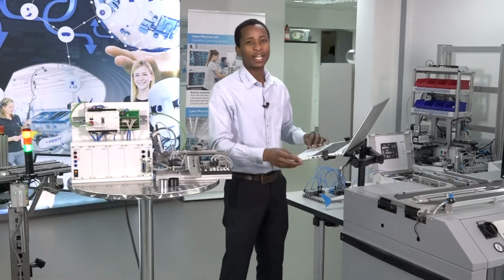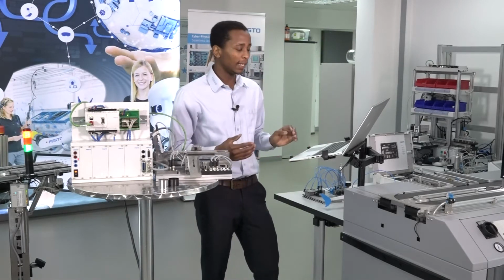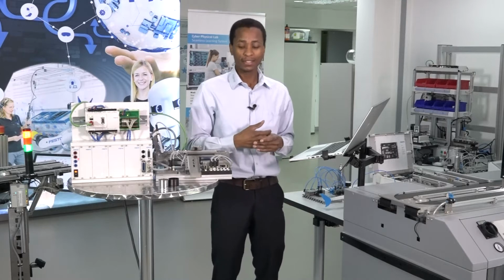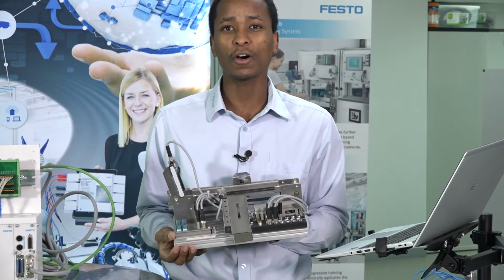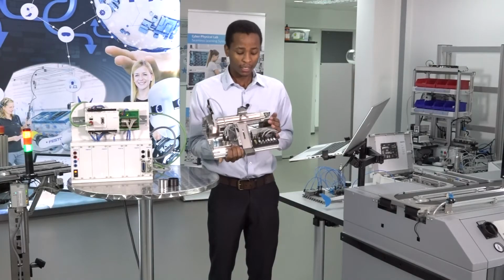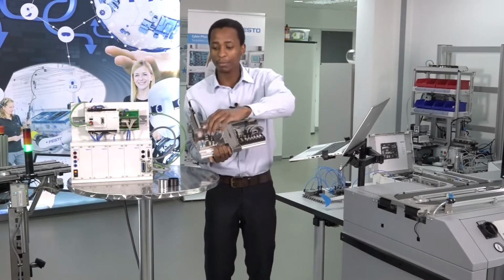Without wasting any time, we are going to start with today's lesson. So today's lesson is basically about the MATLAB conveyor. The MATLAB conveyor consists of a conveyor belt, which is here. This is where the parts are going to move.